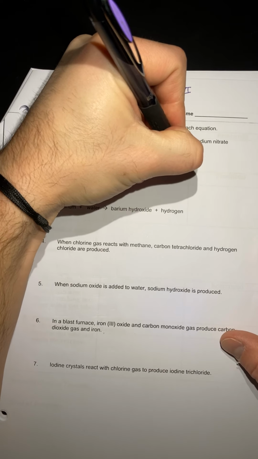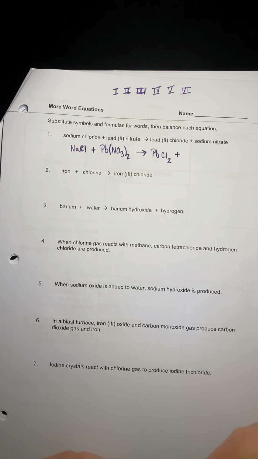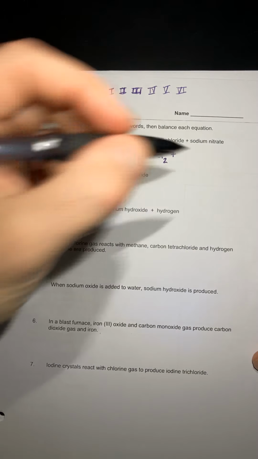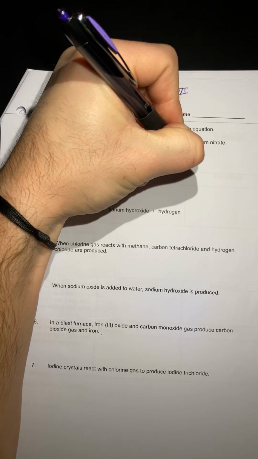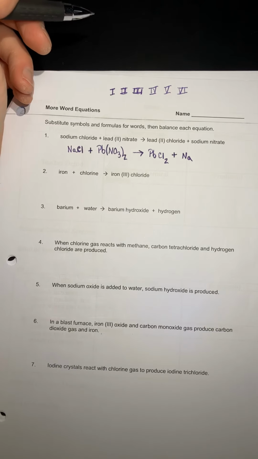All right, and then last part of this. You got sodium nitrate. All right, what's sodium? Na. What's the charge on it? +1. And what's nitrate?